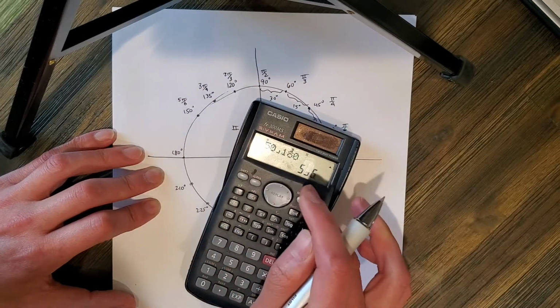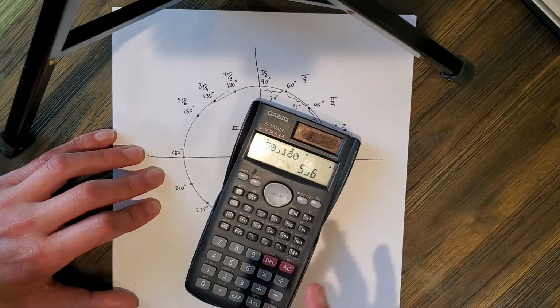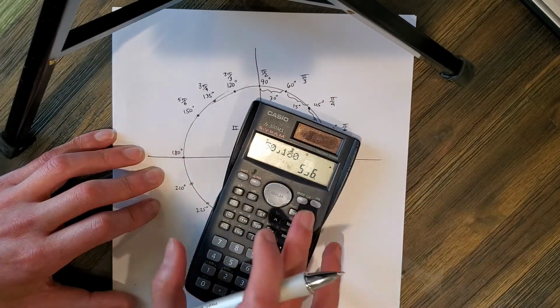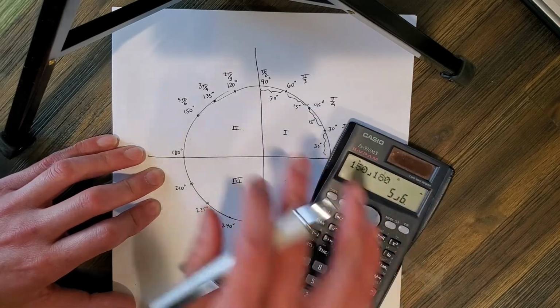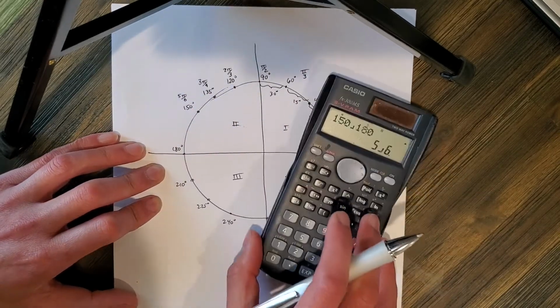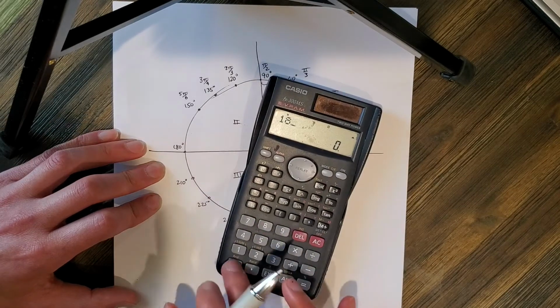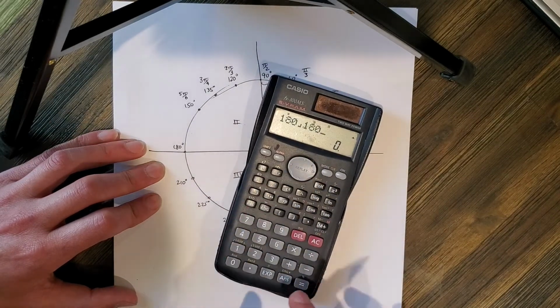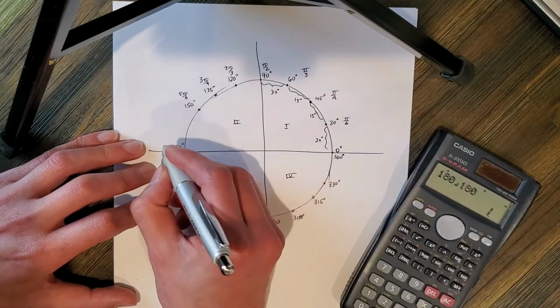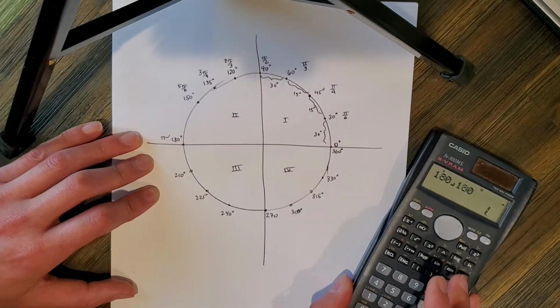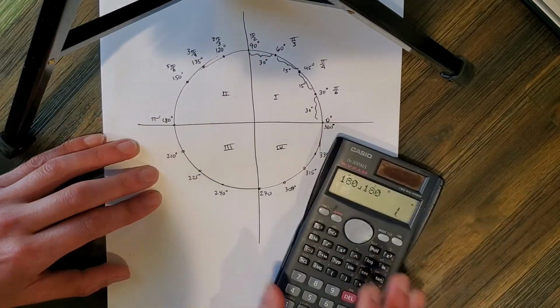Now, if you're wondering where I am getting the pi from, remember you have to go back to the earlier lesson, the last video that we did. We talked about how to convert from degrees to radians. And we have 180 over 180. Well, that's just going to be 1 pi, or just pi. Okay, almost done. I have to do the bottom half of the circle here.